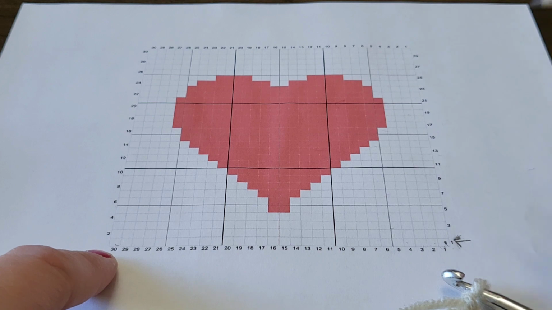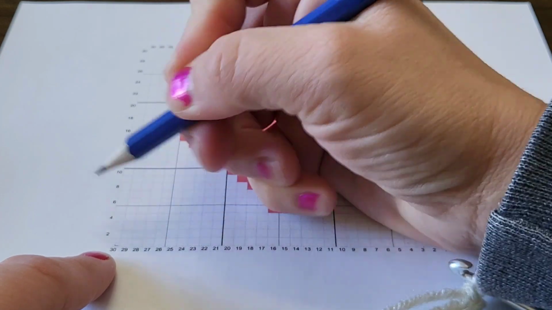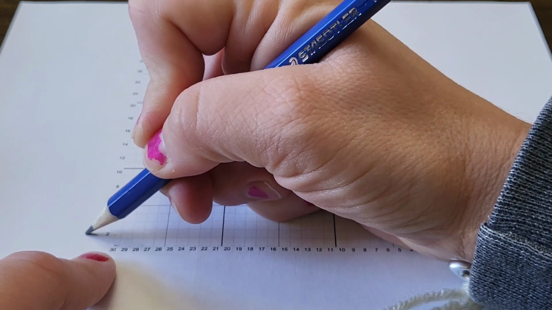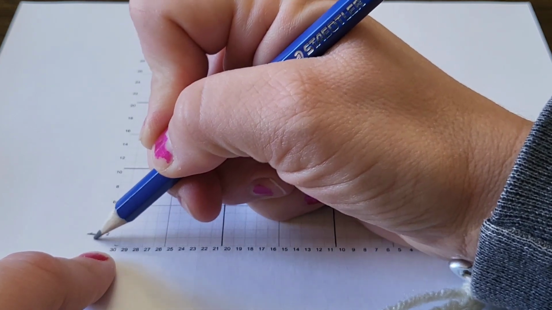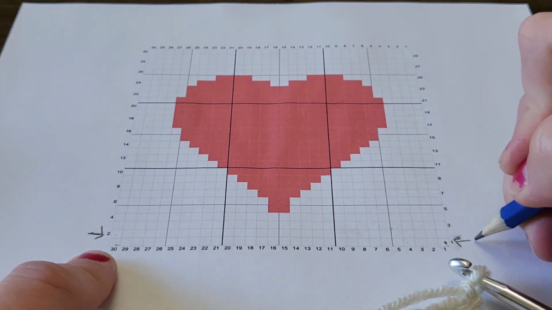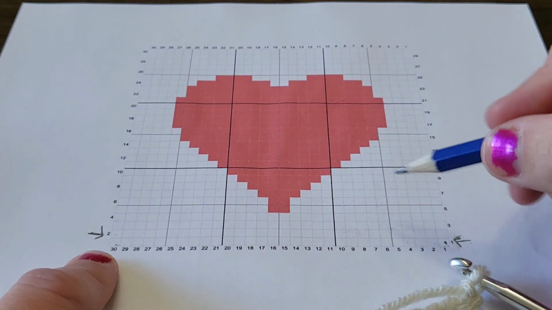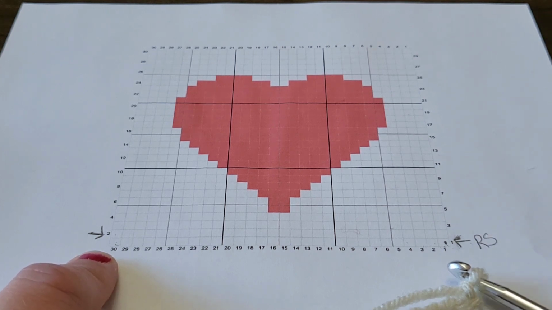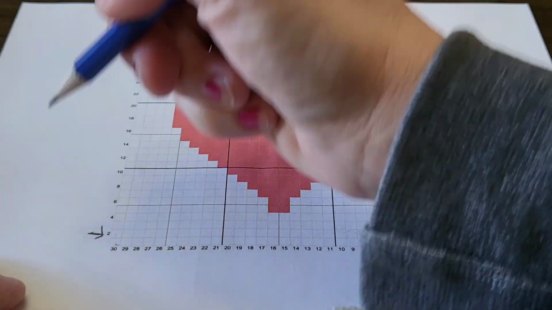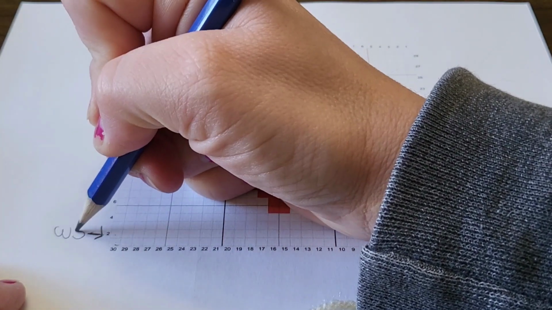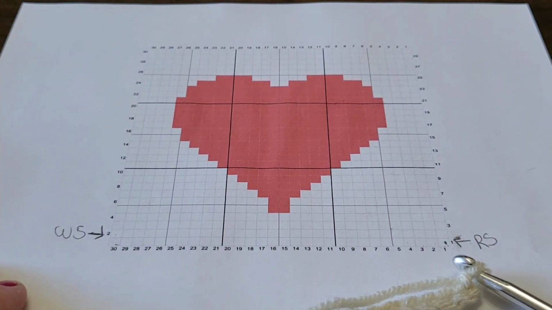Then when you get over here and you turn your work and you do row 2, you'll be reading the graph from left to right. So essentially, when you go from right to left, that is usually the right side. And when you go from left to right, that is the wrong side of the graph.